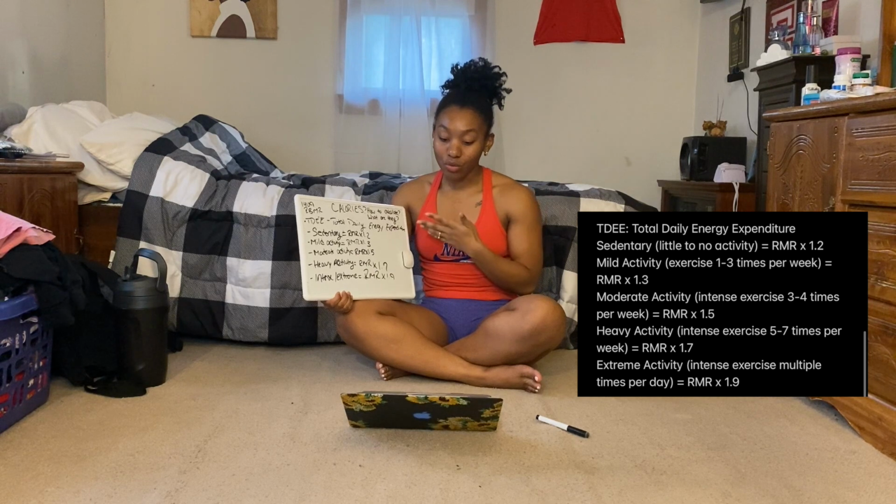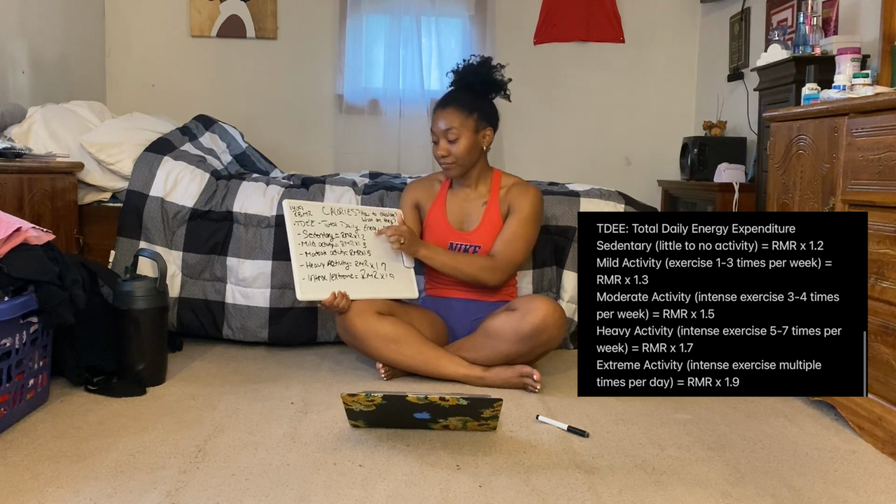Now, for mild activity, that means that you are exercising 1 to 3 times per week. Okay, you still can be a little bit sedentary sometimes, but you're at least going to the gym 1 to 3 times a week. You can multiply that by 1.3. Now, for moderate activity, you're going to the gym 3 to 4 times per week. You're moving a little bit more, maybe walking, maybe doing some cardio, but you're still moving throughout the day. You're pretty active. Okay, you're going to multiply your resting metabolic rate by 1.5.